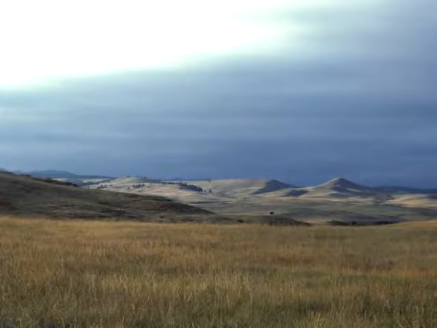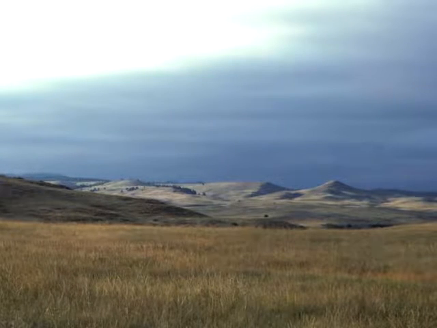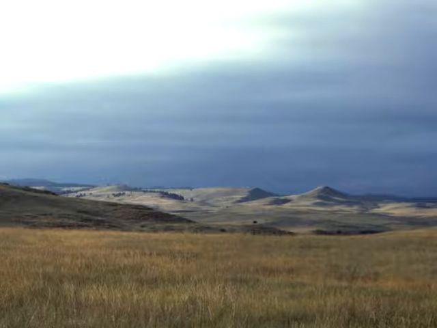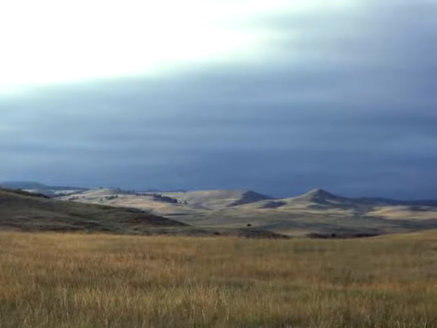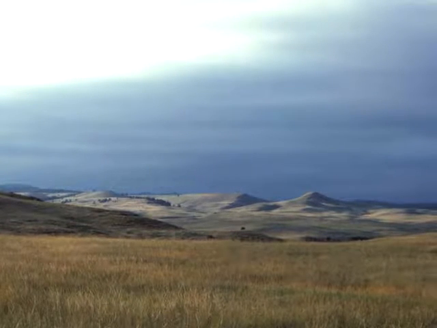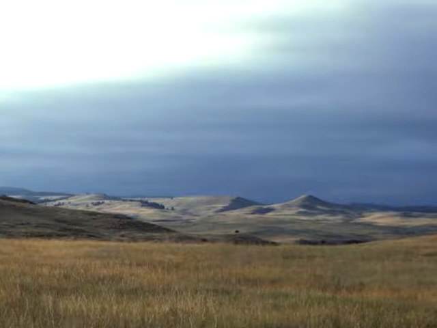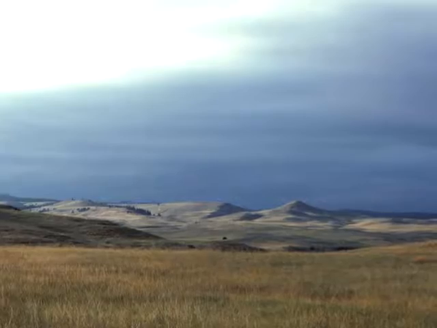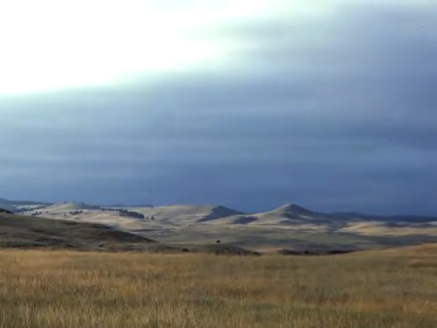This is the shortgrass prairie of western South Dakota. It is a very different environment in more ways than just the lack of trees from the temperate seasonal forest, as we'll see. Let's take a look at some of the animals that populate this landscape.